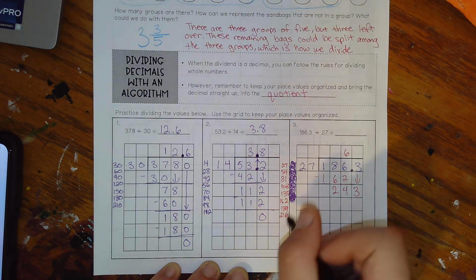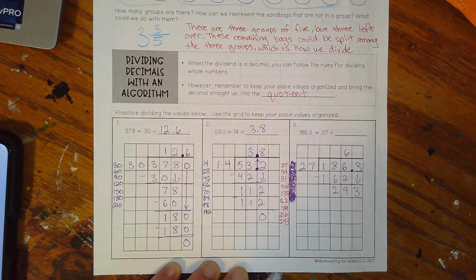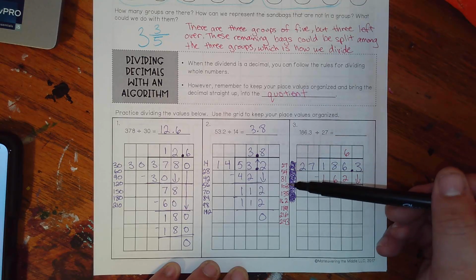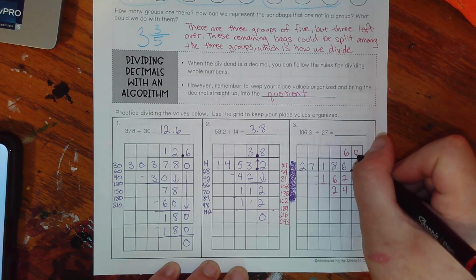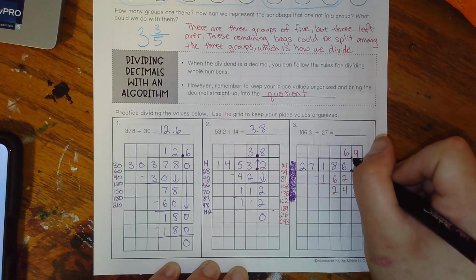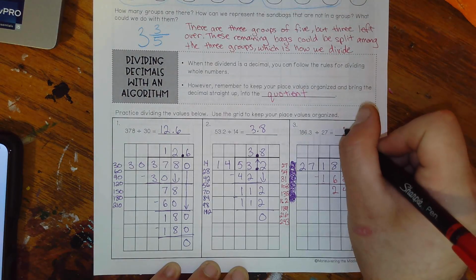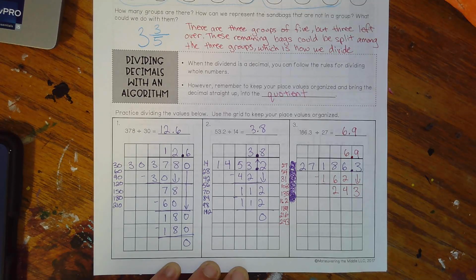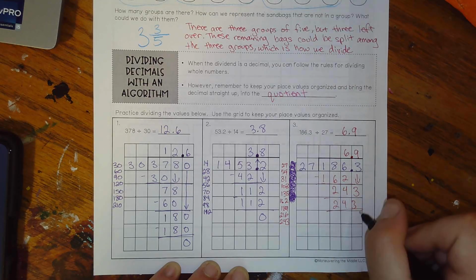And then the last one is going to be 243, which is exactly what we need. So now we have 1, 2, 3, 4, 5, 6, 7, 8, 9. Okay. And we bring our decimal straight up. So our quotient here is going to be 6.9. And if we do that, then that's 243 minus 243, and we have no remainders.